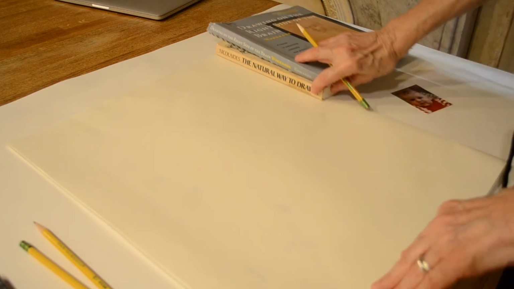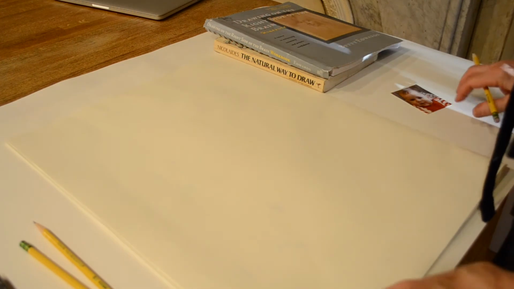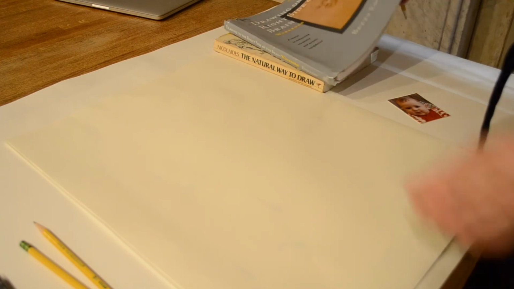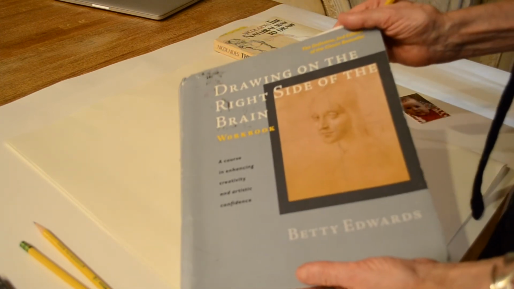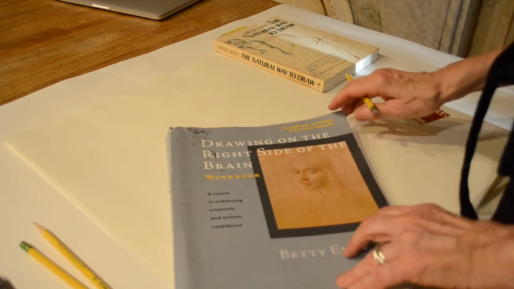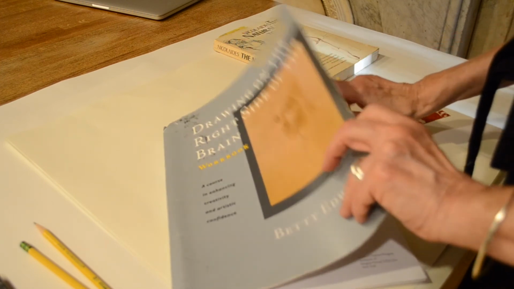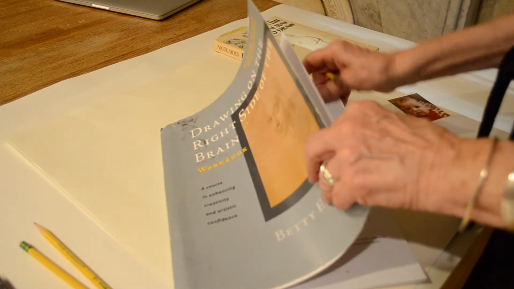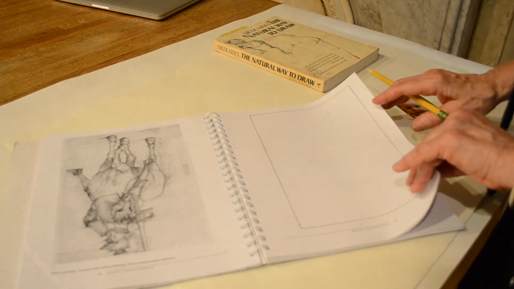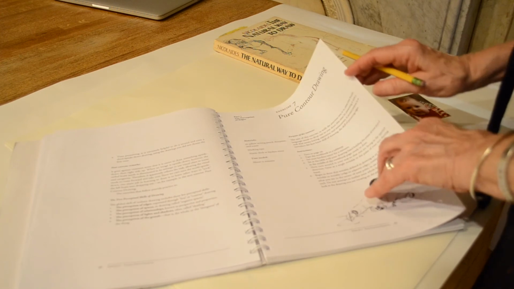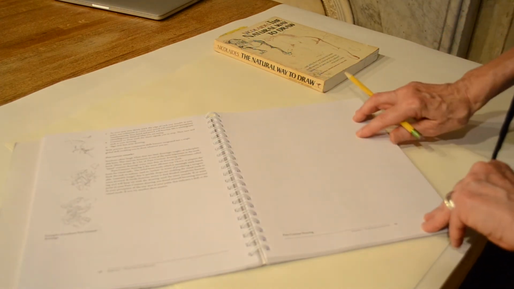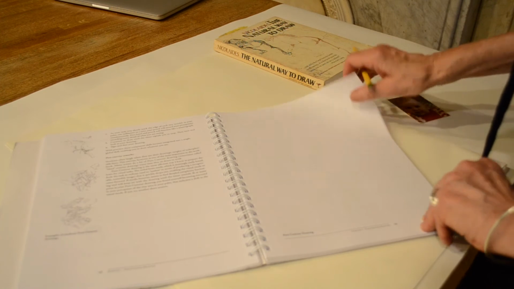I'm going to now, for you, demonstrate how to draw a child's face. Our assignment this week is to draw children. I first would like to recommend this book, Drawing on the Right Side of the Brain. It is by a woman named Betty Edwards, and it's a wonderful book because it not only explains in text skills that you can gain through drawing, but it also has workbook pages where you can actually do your own drawing. So there will be exercises on the left-hand side of the page, and you will be doing drawing right in the workbook on the right-hand side.